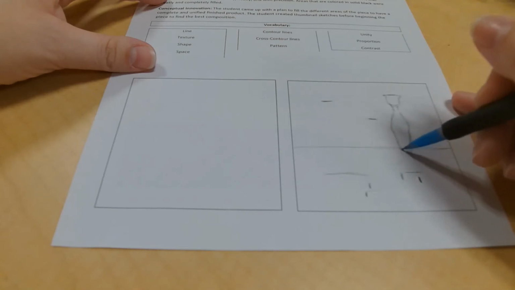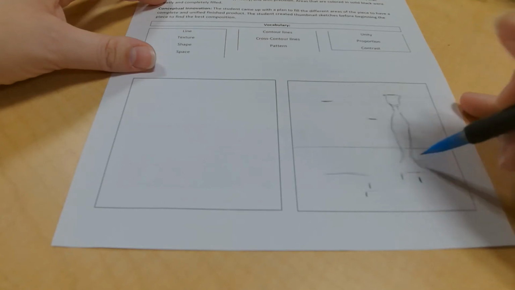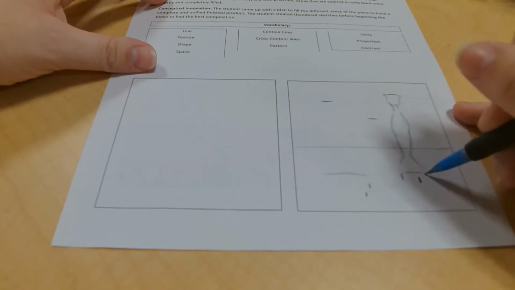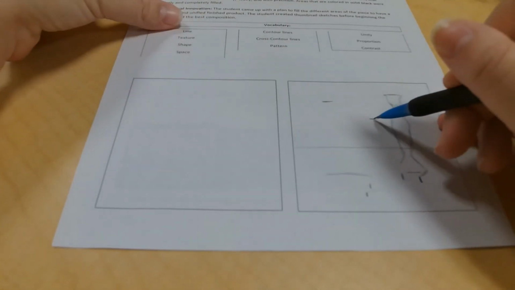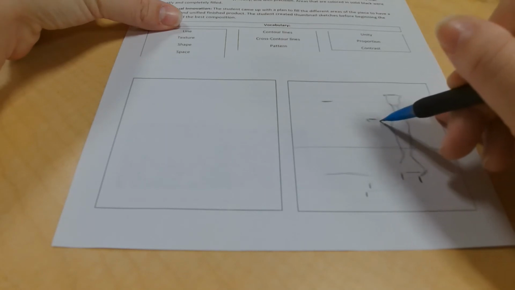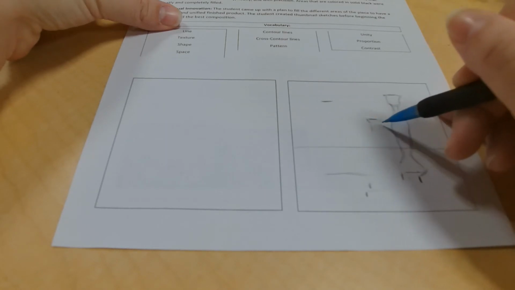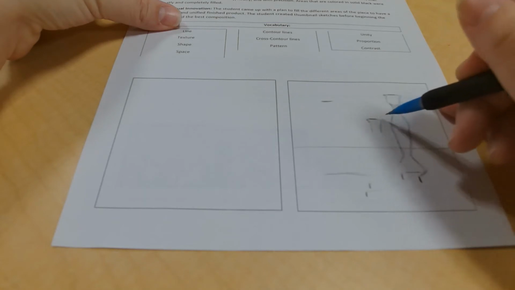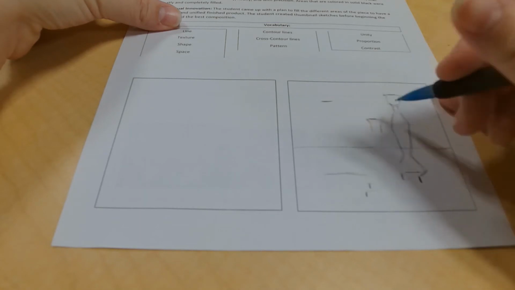If, as I'm doing this, I realize this stinks and I hate it and I don't want to do this, and I would rather draw anything else, then that's what a thumbnail sketch is for. It's to give you the idea of what this composition is, so you can kind of plan for it.